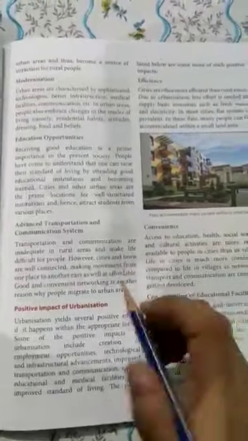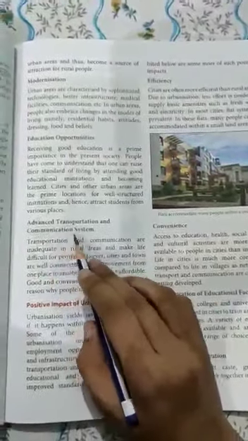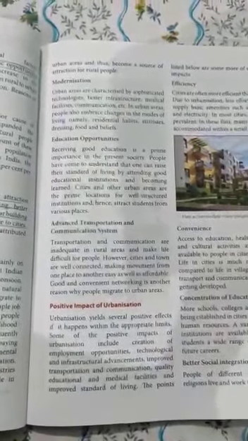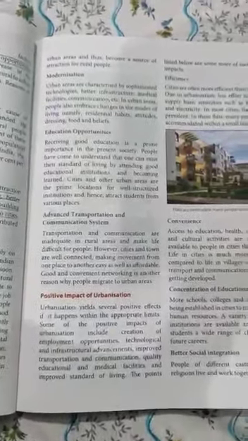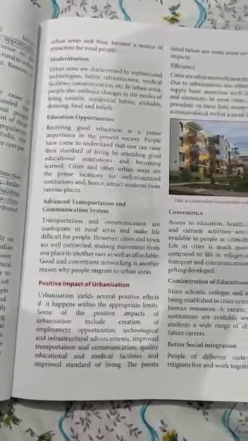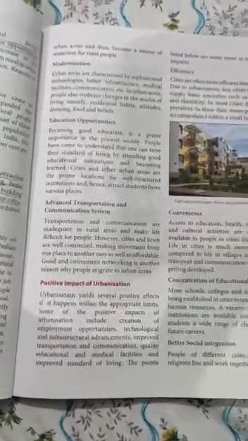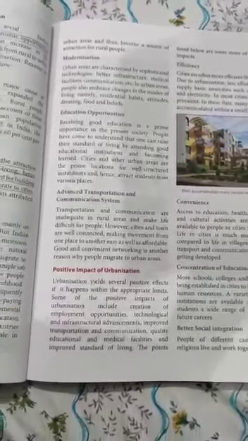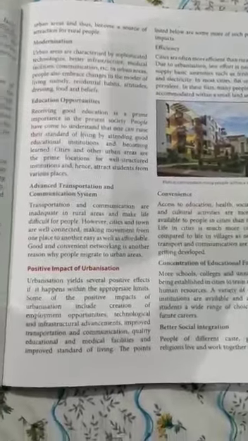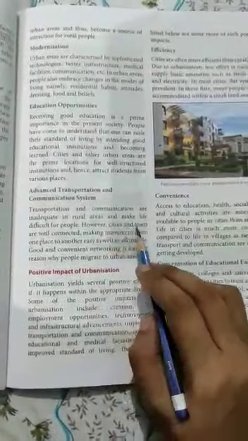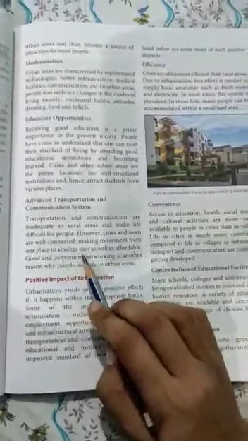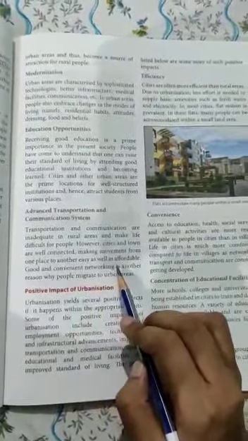And lastly, we have advanced transportation and communication system. Now, both transportation and communication systems are inadequate in rural areas. They're absent in rural areas, or even if they're there, they're inadequate, not proper, and make life difficult for the rural people. However, cities and towns are well connected, making movement from one place to another easy as well as affordable.